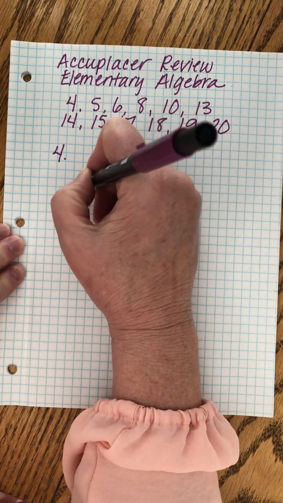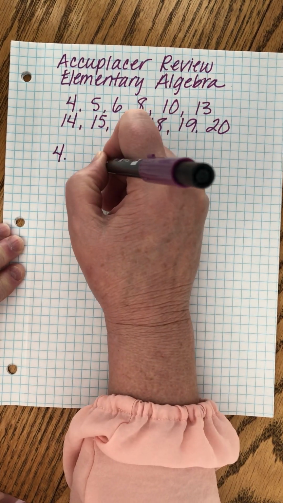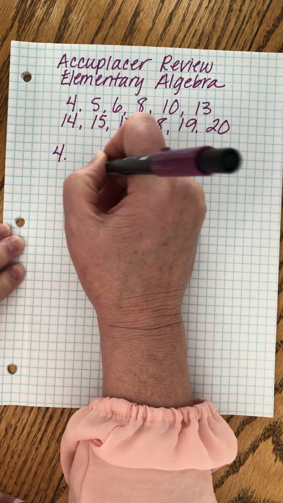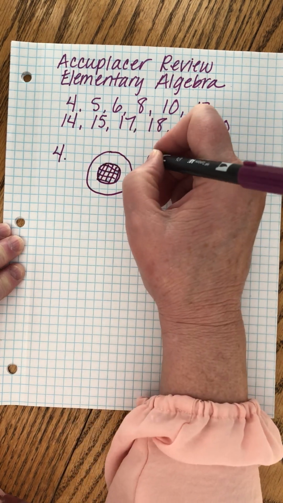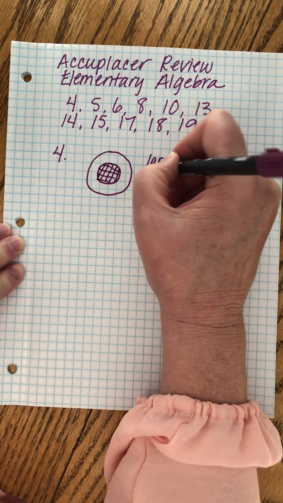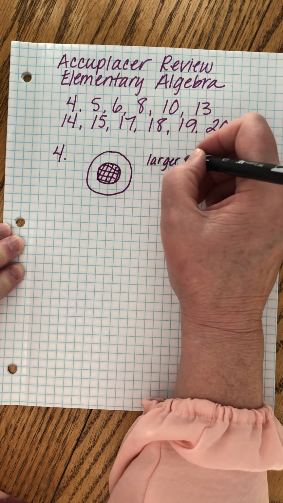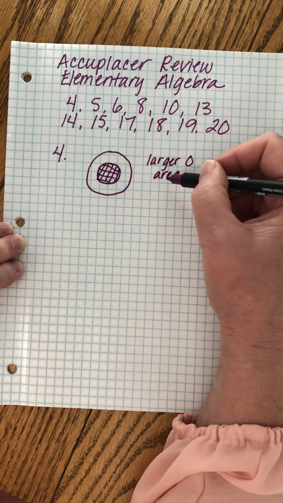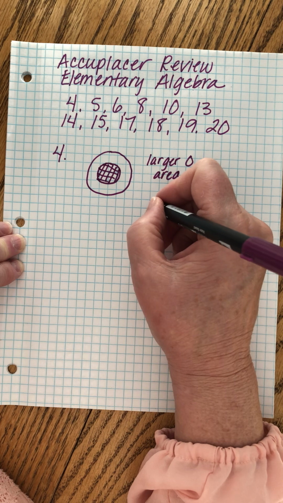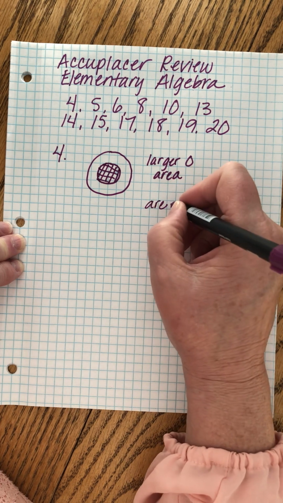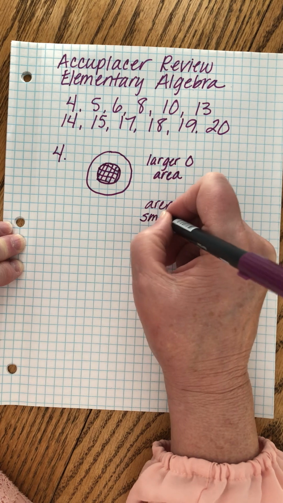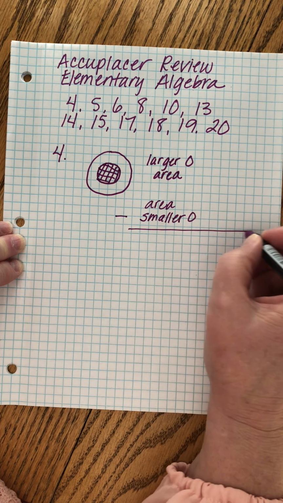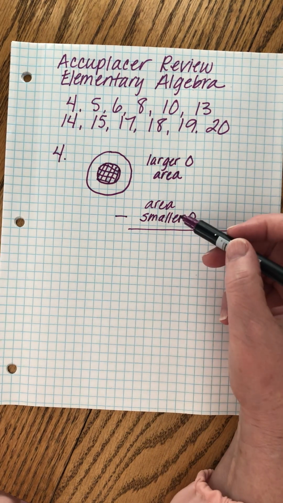So we have a bigger circle, and then we have a smaller circle. Mine might not be proportionate. We have a shaded region in the smaller one. So what we want to do is we want to do larger circle area. That might seem backwards. The area of the larger circle, and then I'll write it in a more normal way. The area of the smaller circle, and then we're going to subtract them. And the answer we get is going to be the answer to the problem.